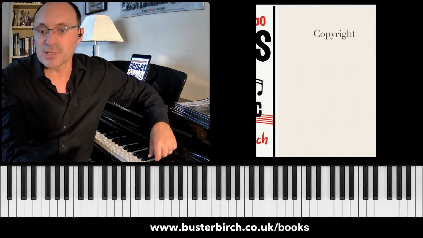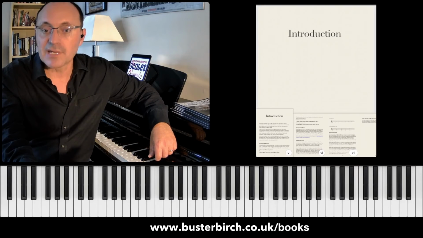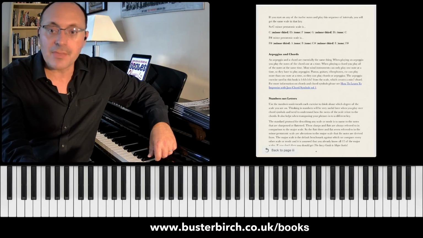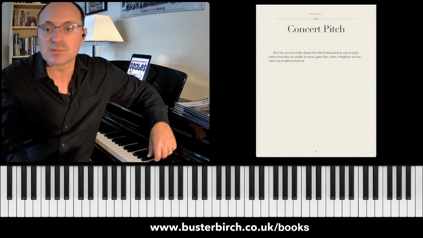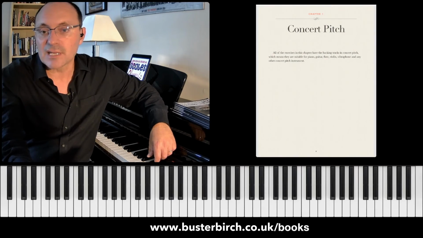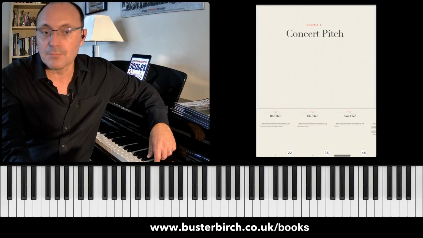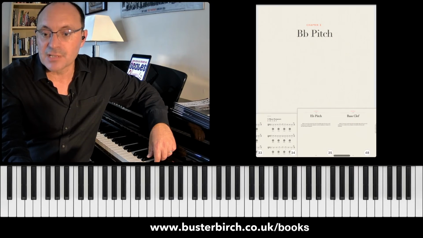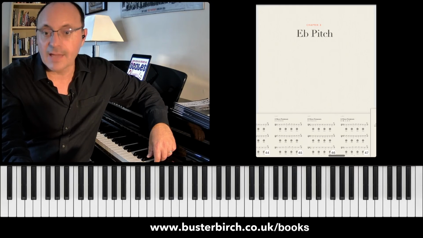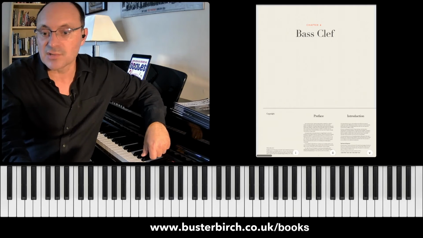Each book comes with a little preface and an introduction. In the introduction, it talks a little bit about the theory of scales and how they work, and it uses this interval sequence, which I'll talk about. And then what you've essentially got is concert pitch in one chapter, B flat pitch in another chapter, E flat pitch, and bass clef. So everything is written for 4 different transpositions. So let's look at the concert pitch.